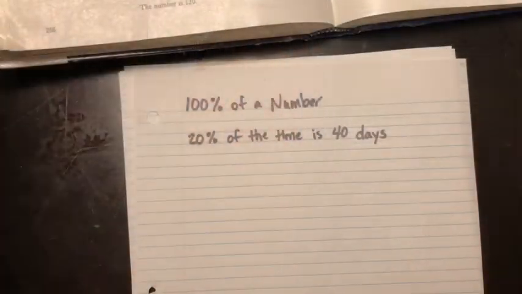What the textbook wants you to do is find 1% of a number, and then once you find what that 1% is, you can multiply it by 100 and find what 100% of the number is. So I'm going to show you the way that I taught you yesterday, and then I'm going to show you what the textbook is demonstrating, and then we'll just assign the questions. Okay? All right, here we go.